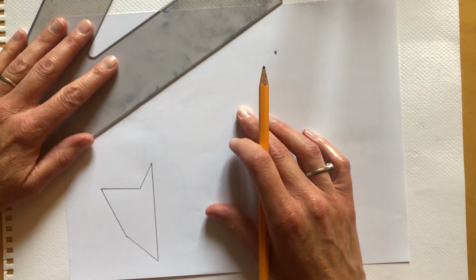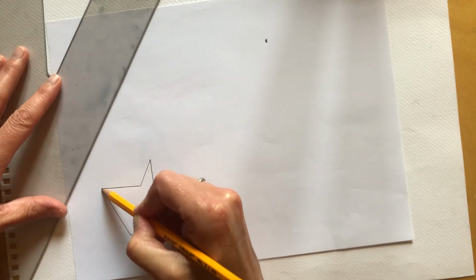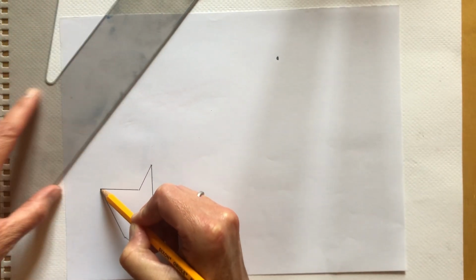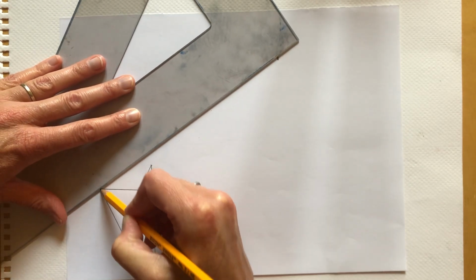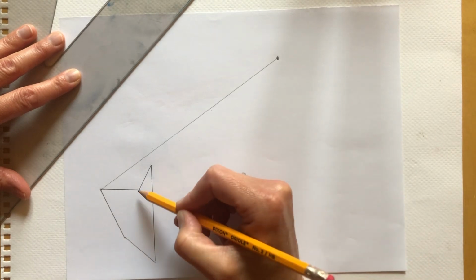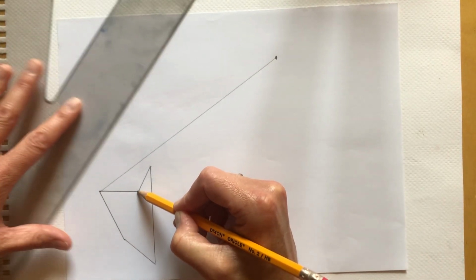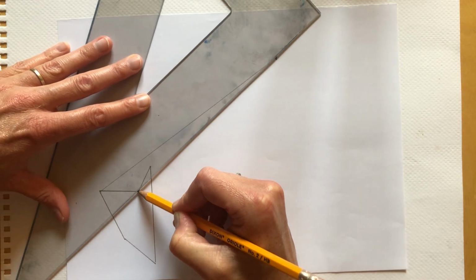The easiest way to do this is to put your pencil on one of your points, and then you treat your ruler like a hinge. So I hinge it over like that, connect to my point and draw my line. Again, I go to my next point. Put my pencil there, use my ruler as a hinge, connect to my point.